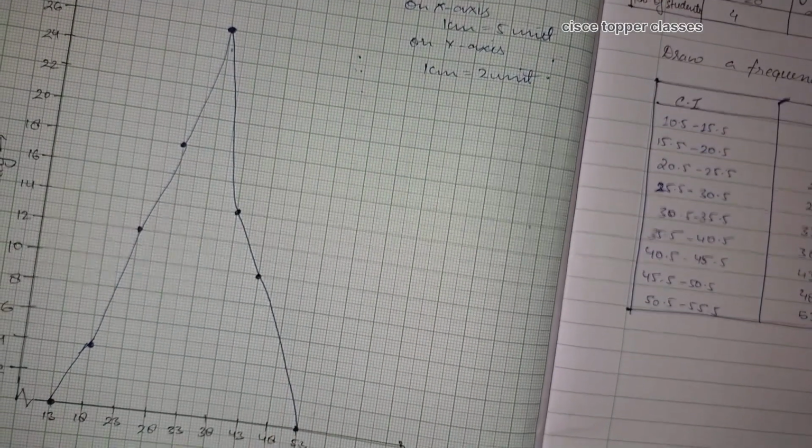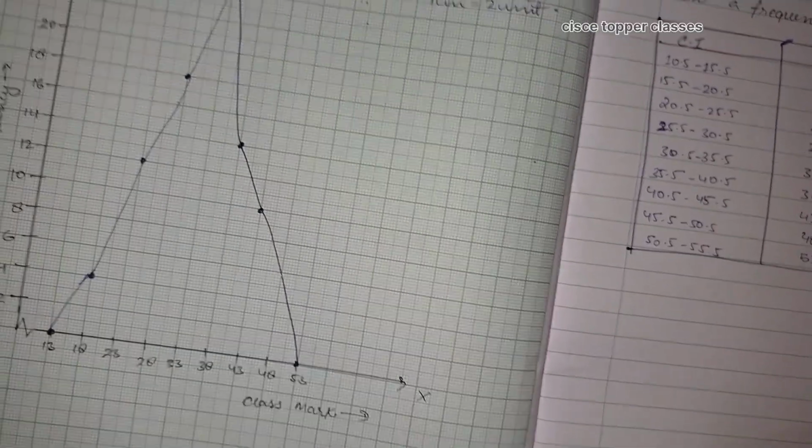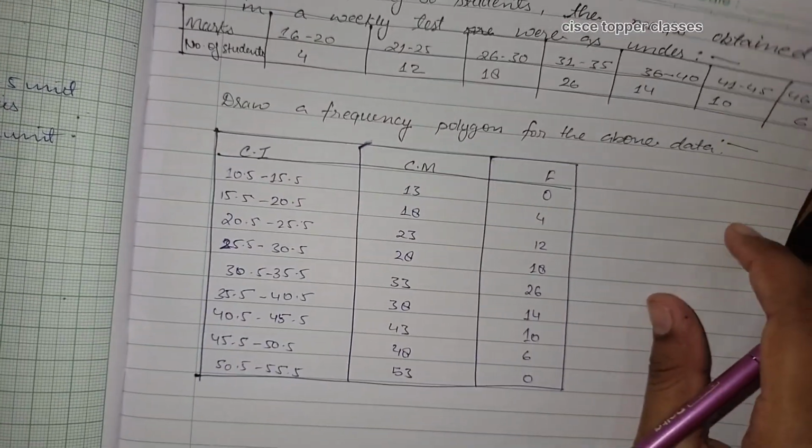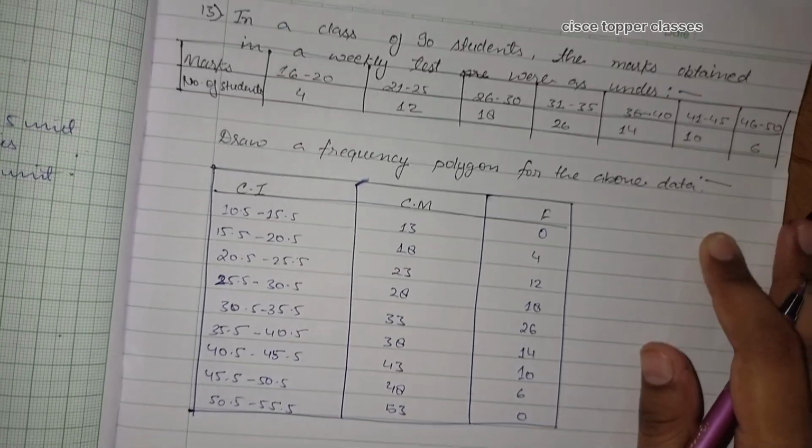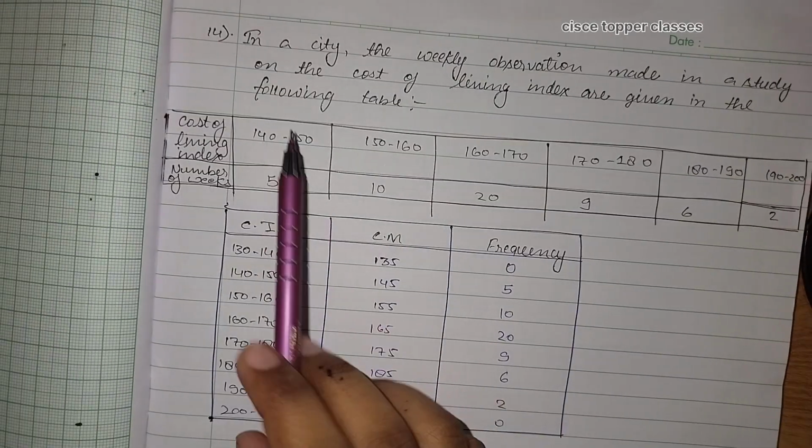So this is the solution of question number 13. This is the scale we are using, and this is the method we are using to find the frequency polygon. Now let us solve question number 14.